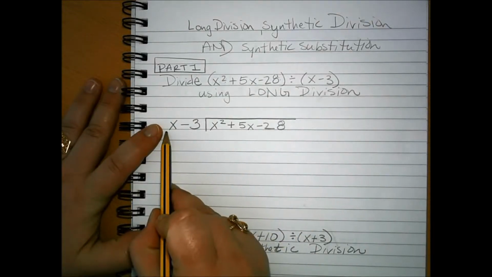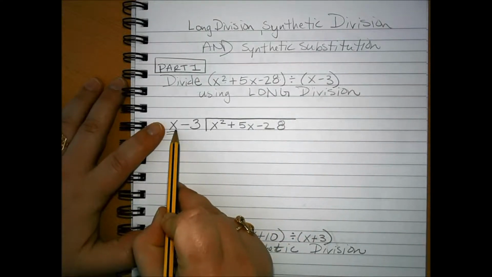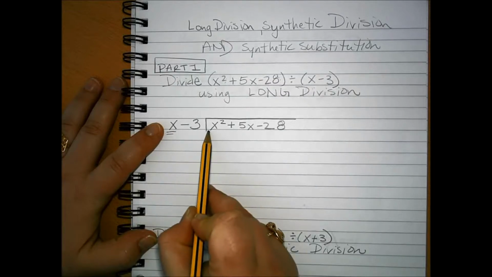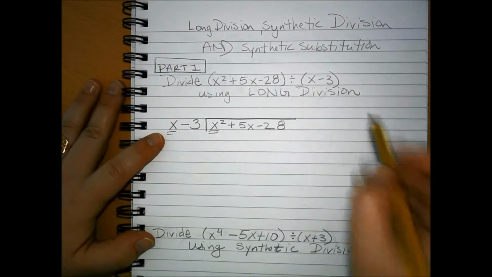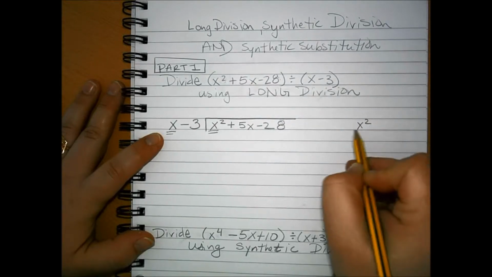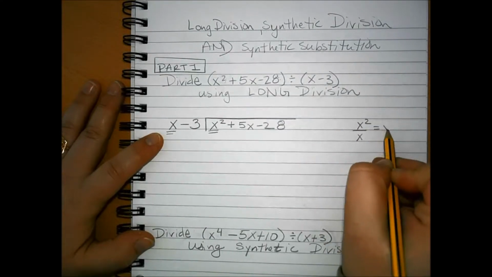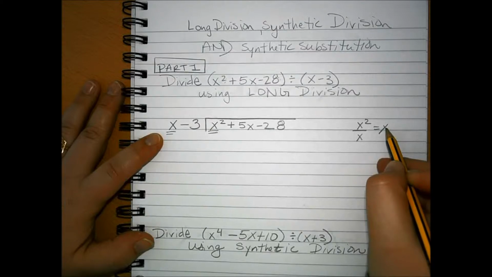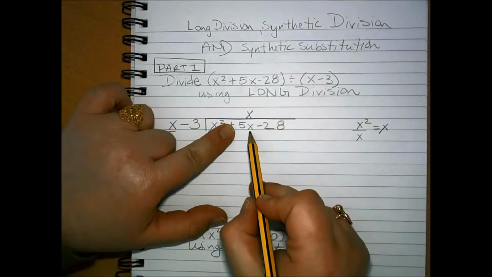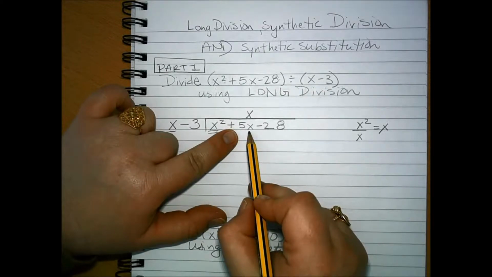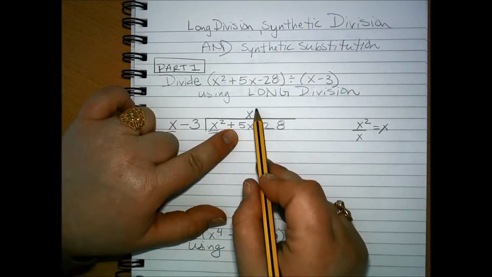I want to focus on the first term of my divisor and look at the first term of my dividend, and I'm going to divide those two terms. I get a term, x, and I write that on top of the term inside of the dividend that has the same exponent.